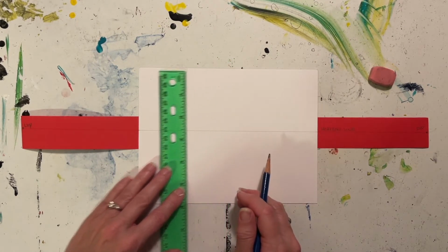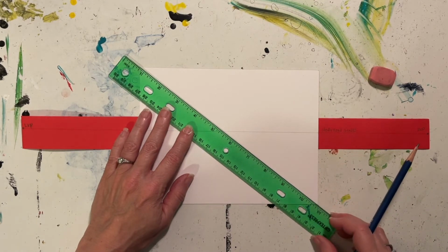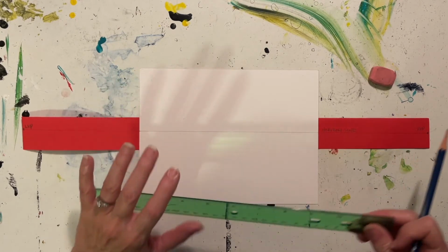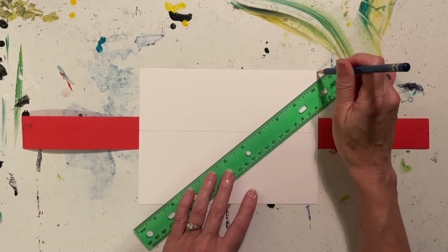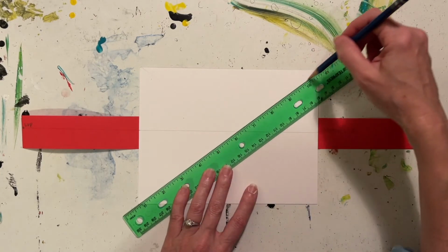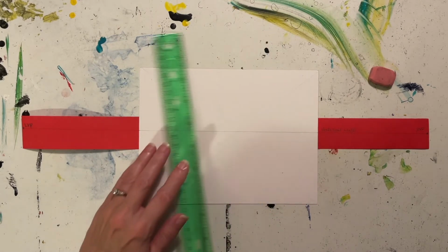And so we are going to see where the middle of the paper is by making an X from the top corner to the bottom corner opposite each other, and doing the same thing here. This will just ensure that we're all kind of working in the same place.